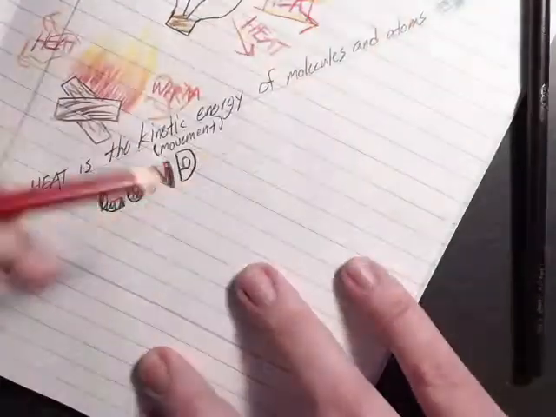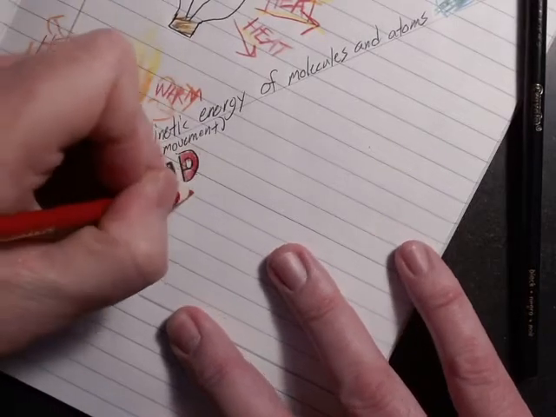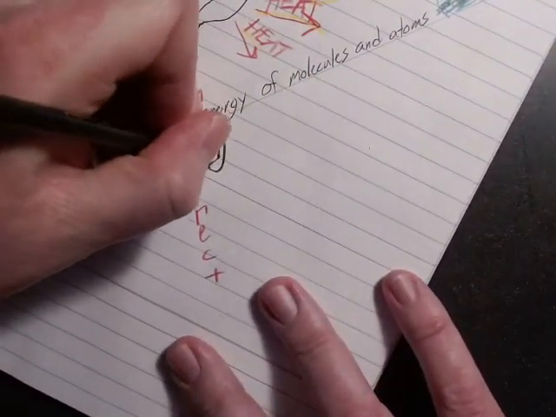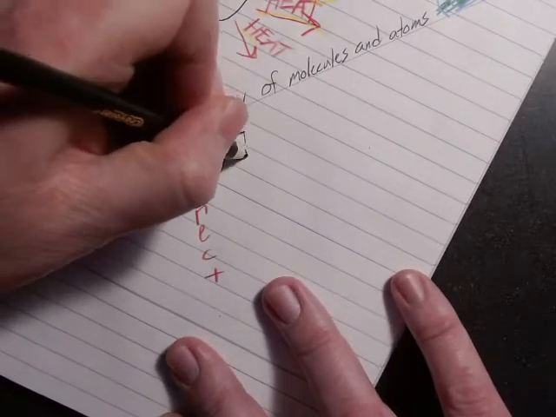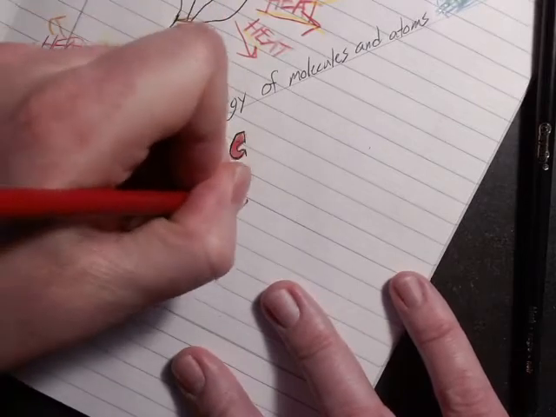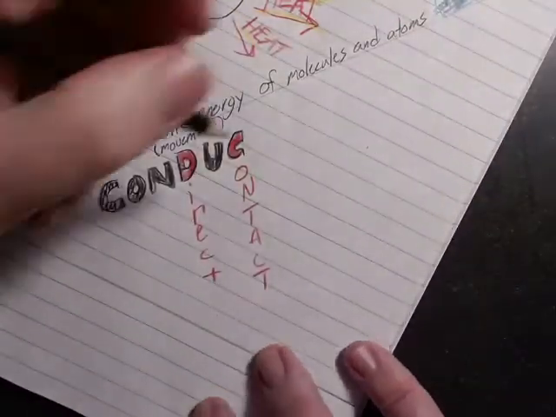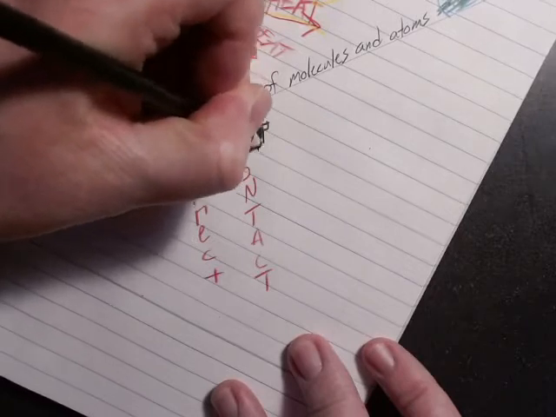So that D, you know what? I'm going to color it in different because that is important. So that's direct. And there's our C. So the C, direct contact. Kind of regret doing block letters right now.